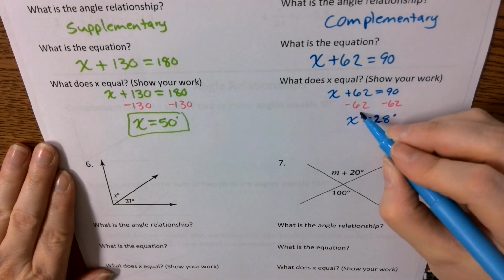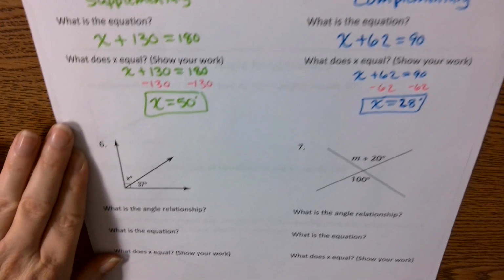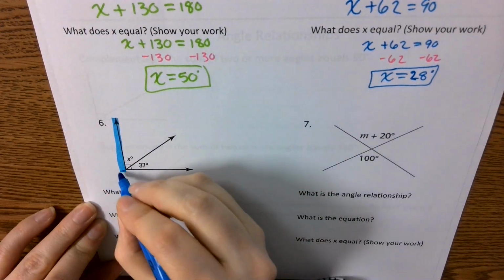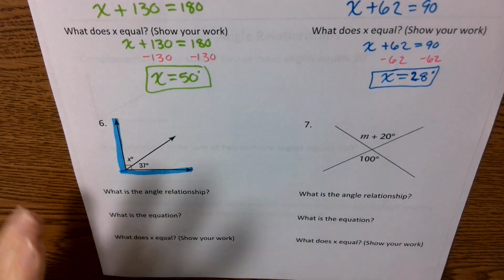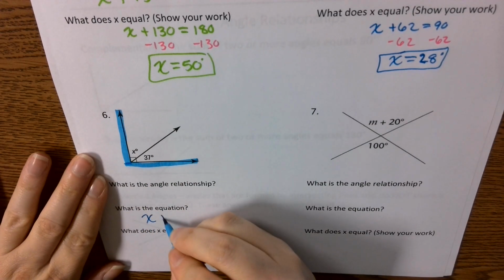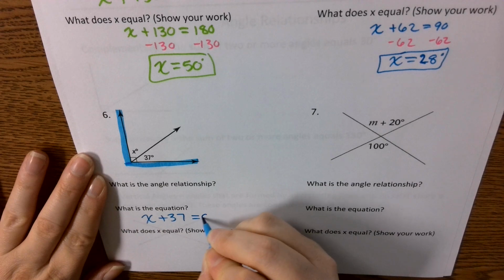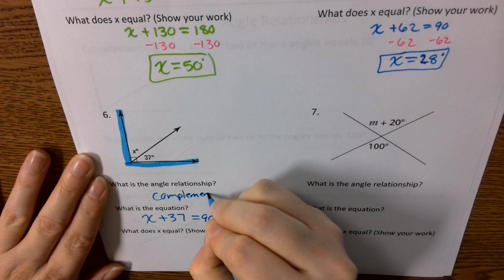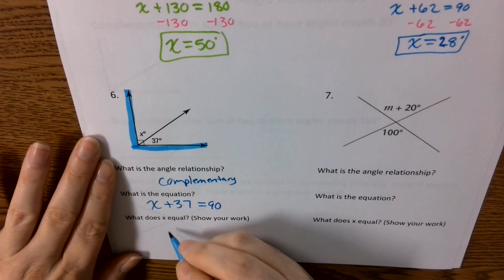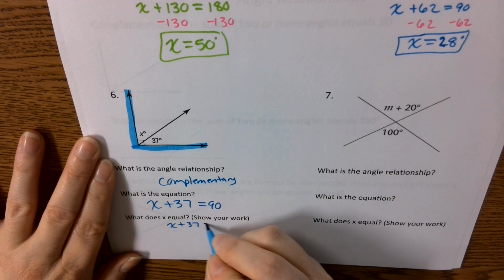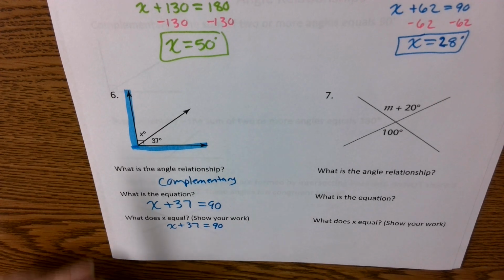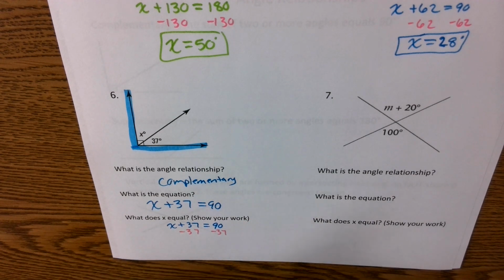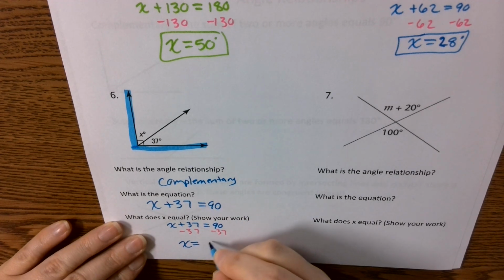All right, what about problem number 6? What's the relationship? Complementary. Io, what's the equation going to look like? Very good. X plus the 37 is going to be equal to 90. It's complementary. Complementary means that when you add them together, it'll equal 90 degrees. Okay, and then when we solve x plus 37 equals 90, how much are we going to get? 53. Good, because we would subtract 37 from both sides, and we'd get x is equal to 53.